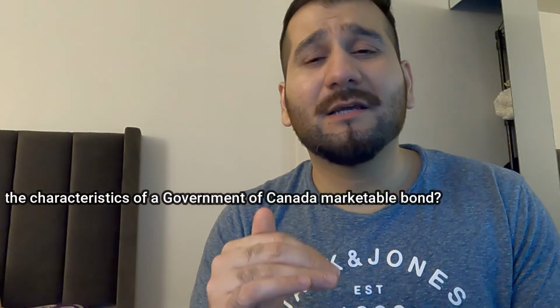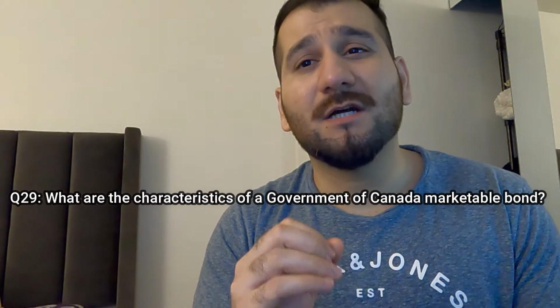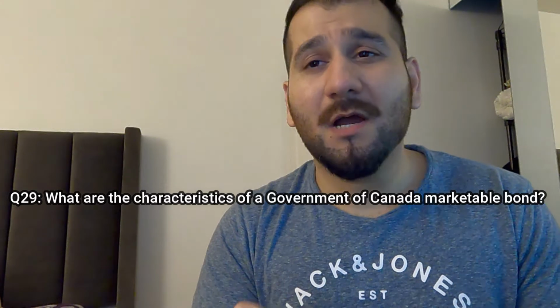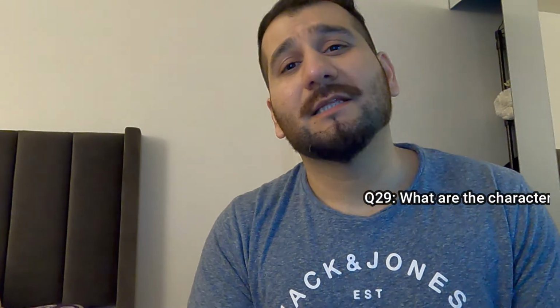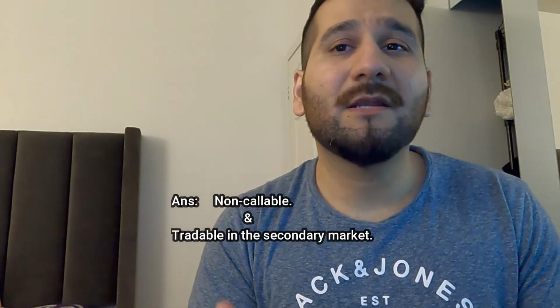This answer is available in chapter number 6, fixed income securities, features and types. Question number 29. What are the characteristics of a Government of Canada marketable bond? Correct answer is non-callable, tradable in secondary market. This answer is also available in chapter number 6, fixed income securities, features and types.